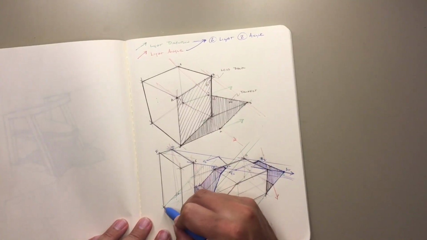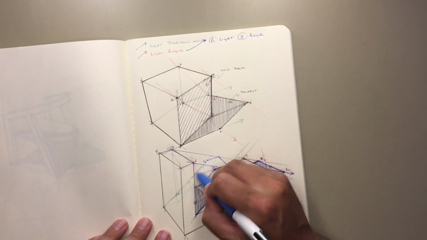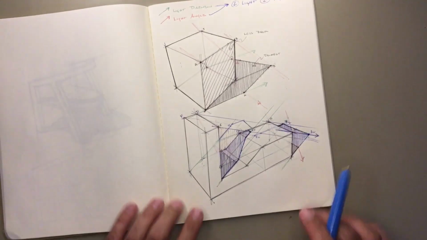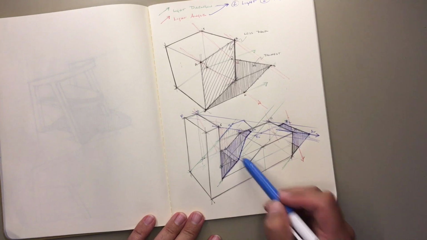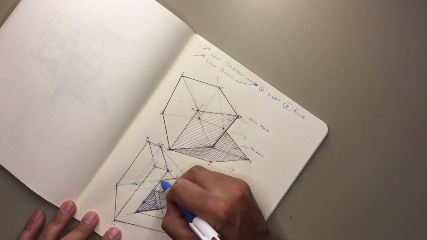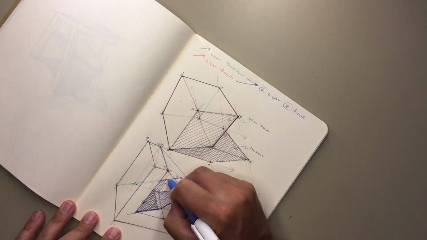And then the direction from this point down here will come this way. So that's where that shadow is hitting the ground plane behind this object. Does everybody see that? I'll hatch that in a little less dark.